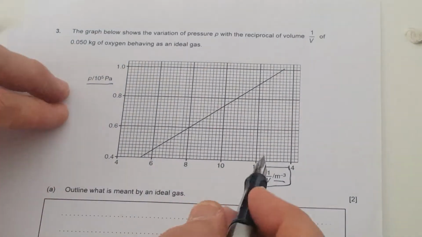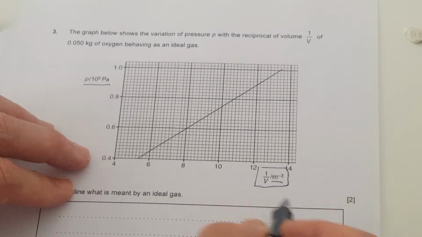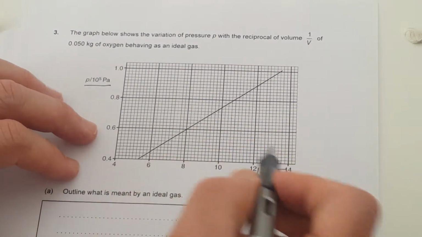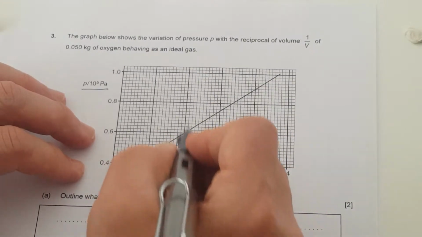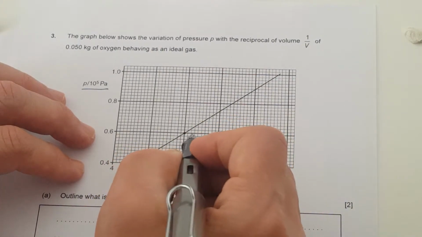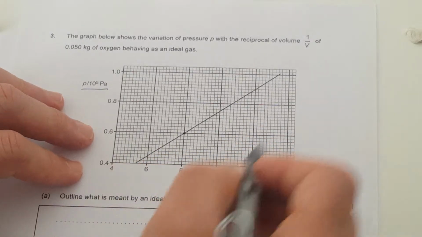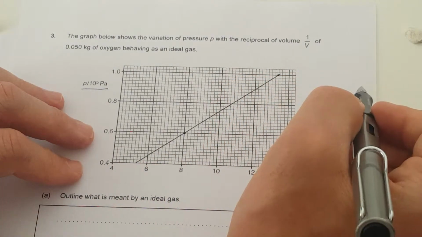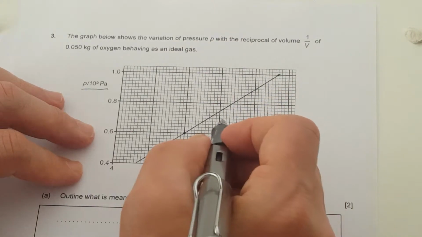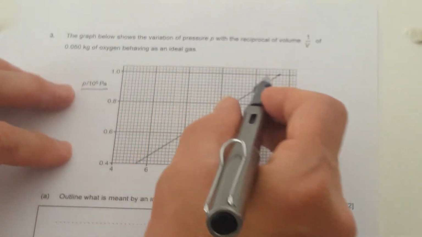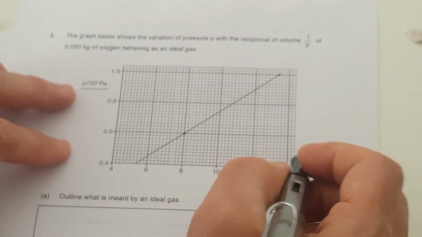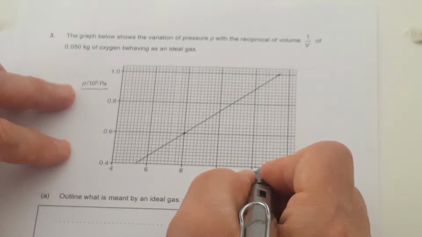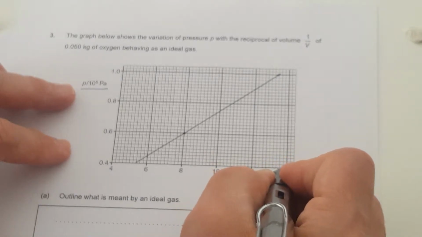And when I go back to my graph, I'm going to pick 2 points that take up as much of the graph as possible, but are also definitive points. So I'm going to choose 8 and 0.6, and I'm also going to choose this point all the way up here. So it's going to be 1 times 10 to the 5th pascals, and over here it's going to be 12, 1, 2, 3, 4, 5, 6, 7, 8, 9, 10.